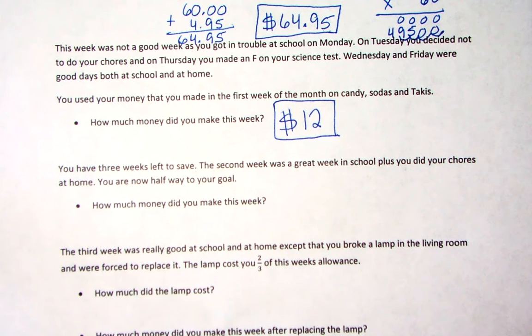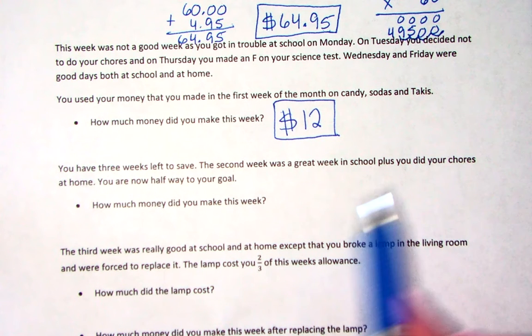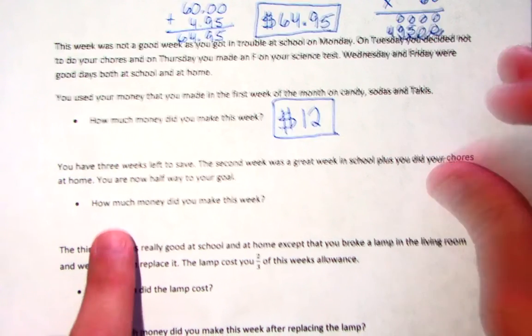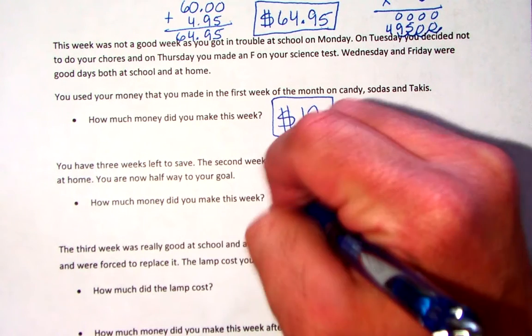The second week was a great week in school, plus you did chores at home. You are now halfway to your goal, which means you worked 5 full days. You had a great week, so you made $30 that week. So how much money did you make this week? You made $30.